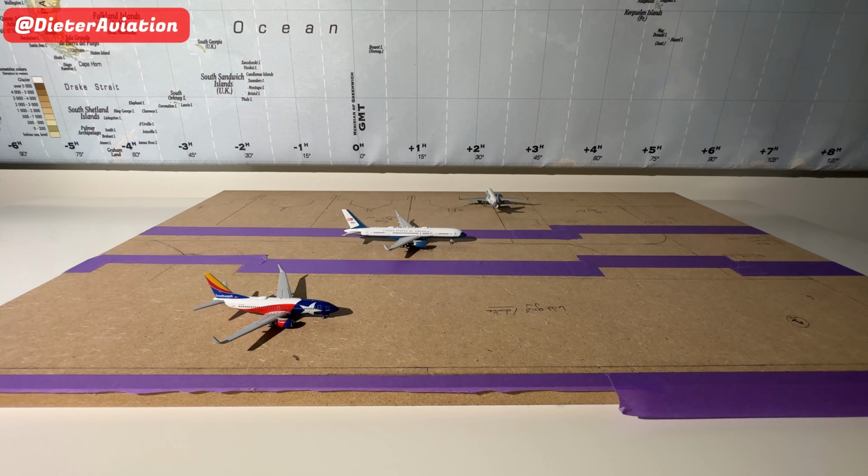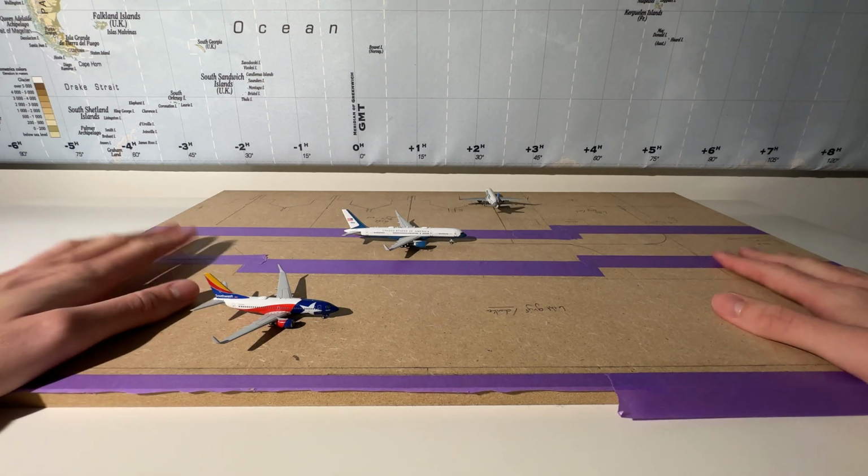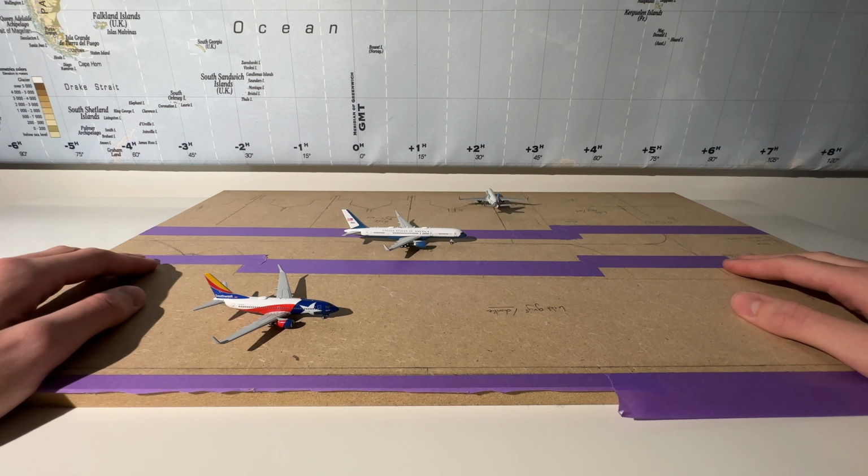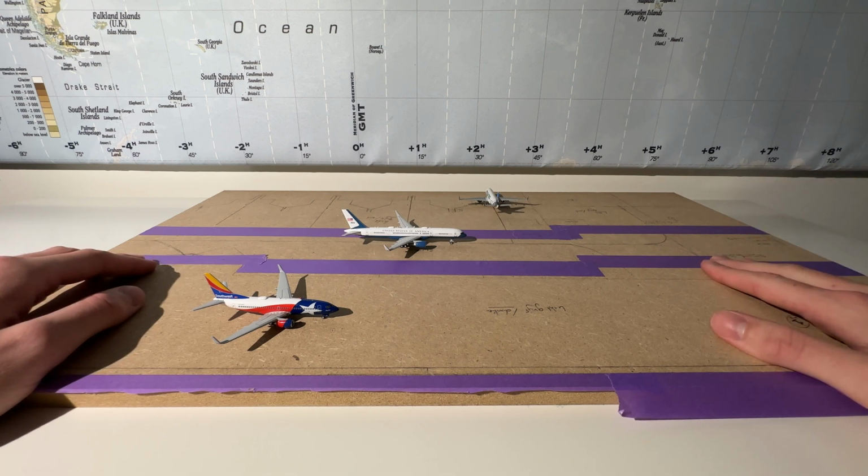Today we are going to start the build of my new scale model airport. It's based on Jackson Hole, Wyoming, in the United States. Over here you can see a little start I made, but let's first look at the airport in real life and then compare with what I made today.